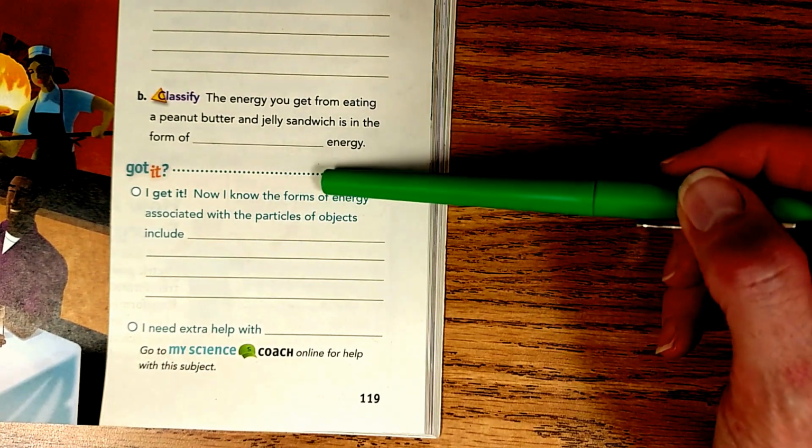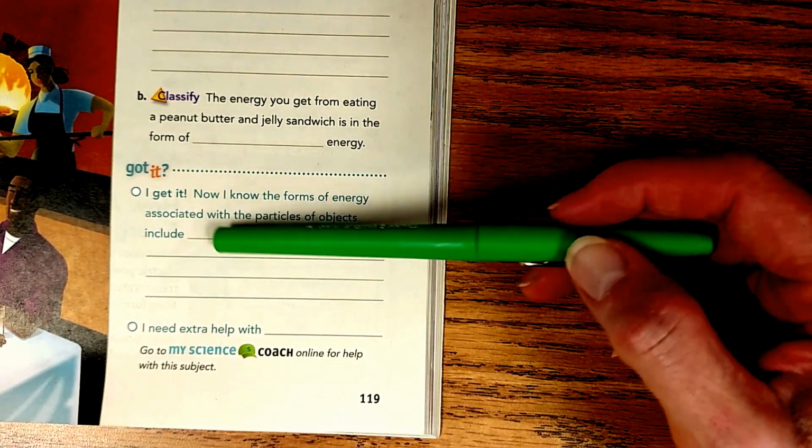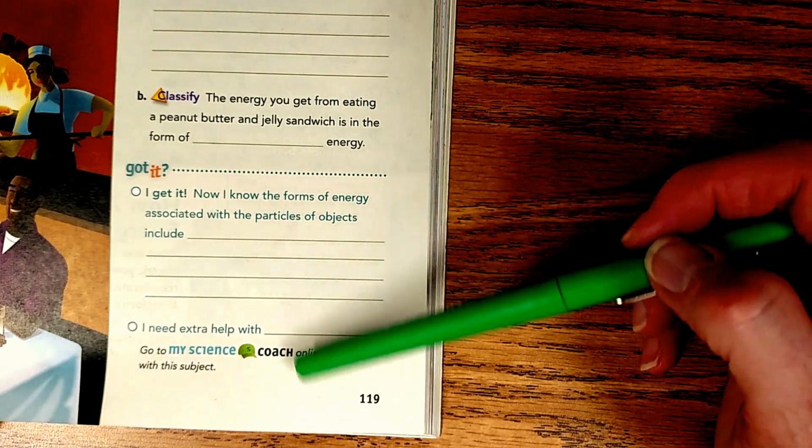And now I know the forms of energy associated with the particles of an object include, and list them here, the ones we just went over. Okay, good job.